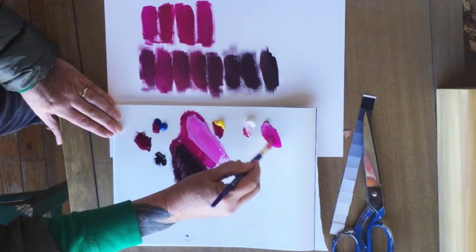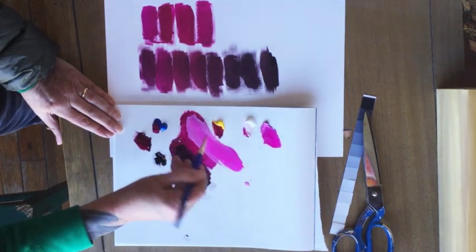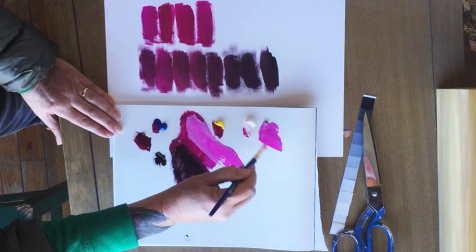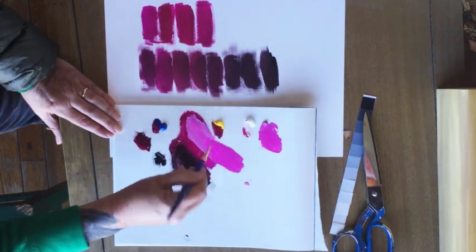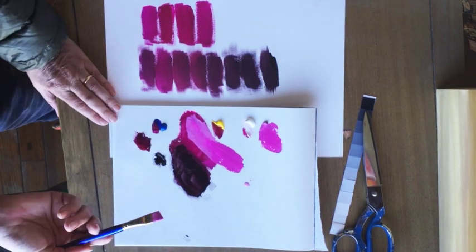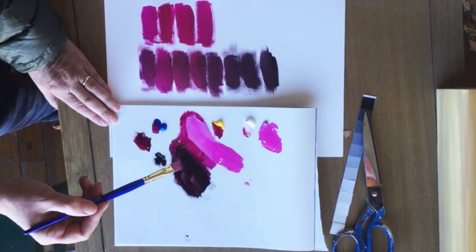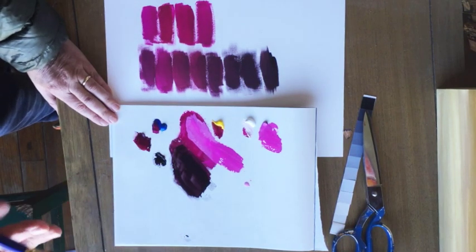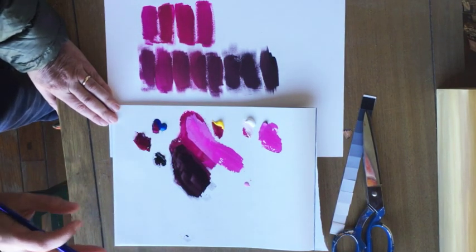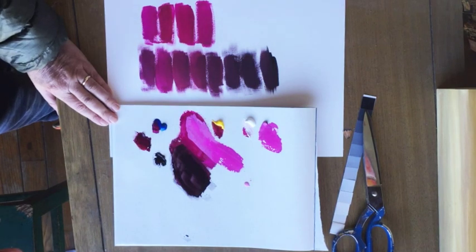And it's starting to look pretty pink, isn't it? That's a really harsh and cold pink, and that's going to be the trick, not just with the red violet, but also when we're starting to tint the red. It's very, very difficult to keep the temperature true to the actual hue.